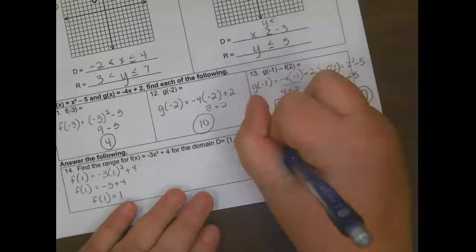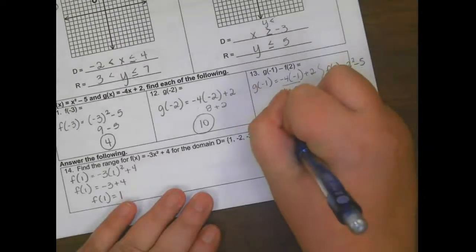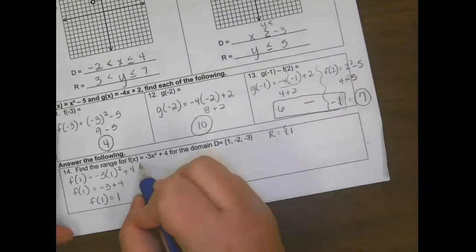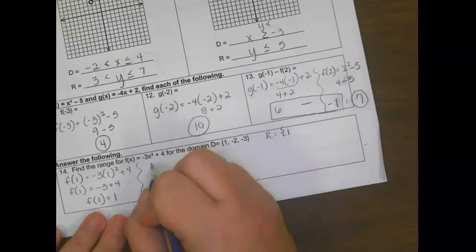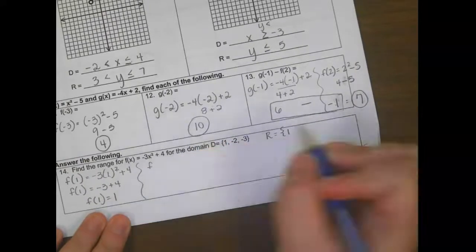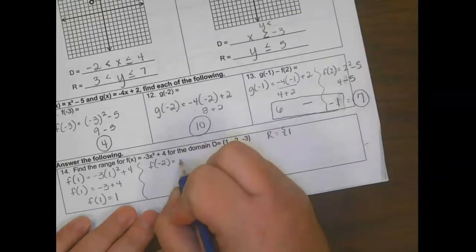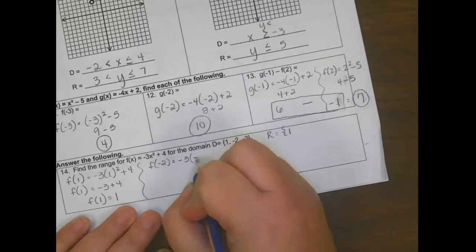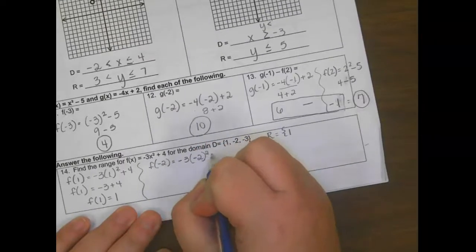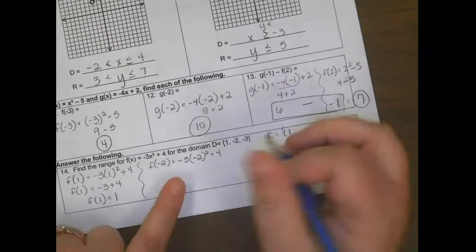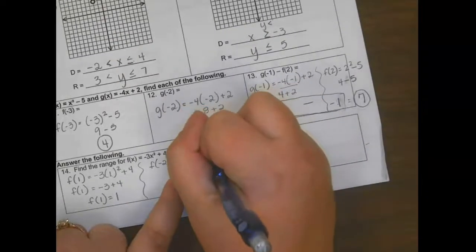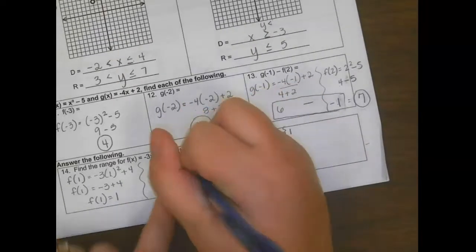Okay, so I have my range. I have the first point. It's going to be 1. All right, I'm going to do f of -2. Making another mistake. -3 times -2 squared plus 4. Order of operations says to do exponents first. -2 squared is 4.